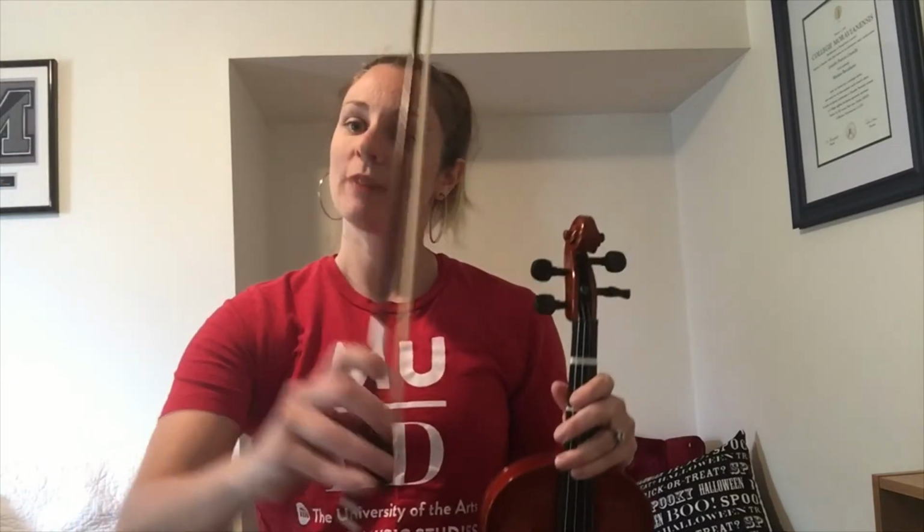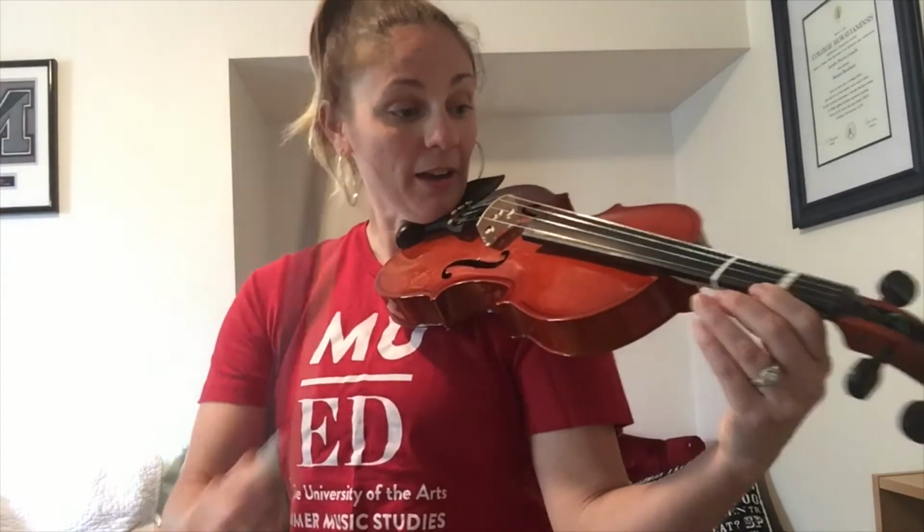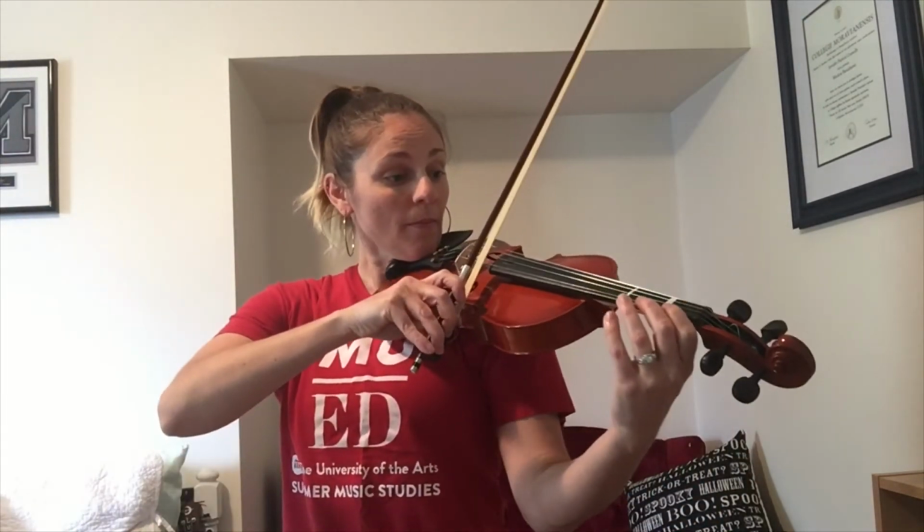Let's talk about how to slur on a string instrument. When you're slurring on a string instrument, your left hand, your fingers, are going to change between whichever notes you're playing, but your right hand, your bow hand, is going to be doing one long bow stroke. So I'm going to demonstrate on my E string because that's closest to the camera, but I'm going to play open E, F sharp, G sharp, A, all on one bow stroke. So I'm slurring all of those together like this.